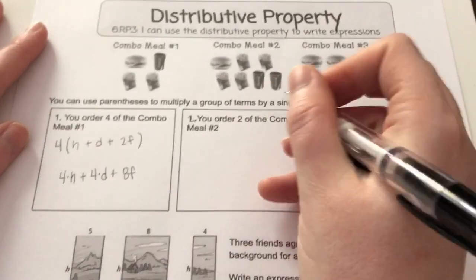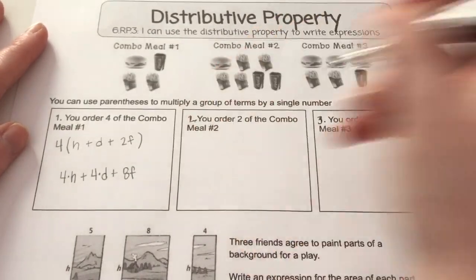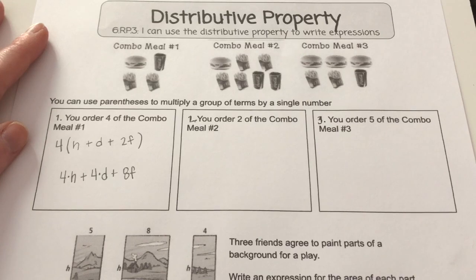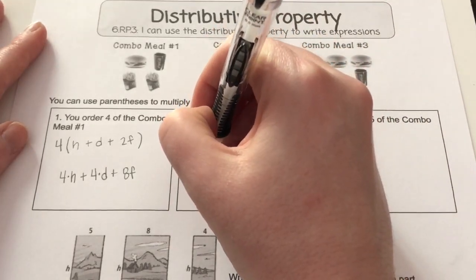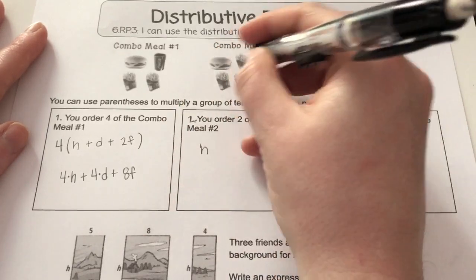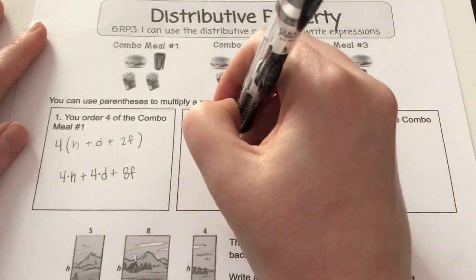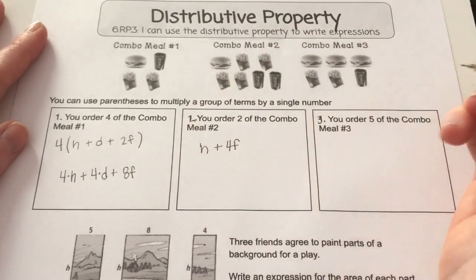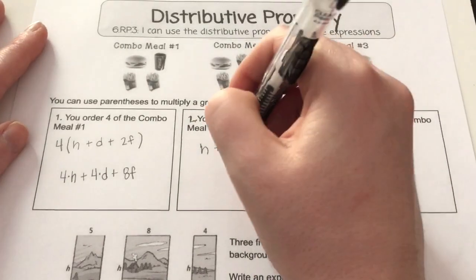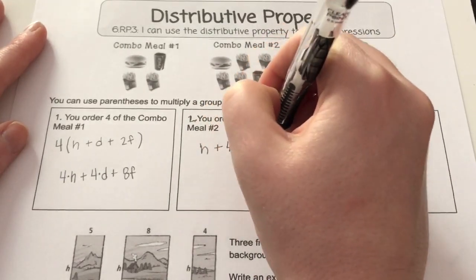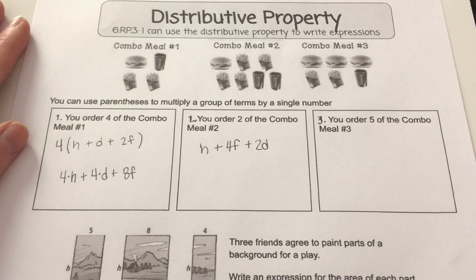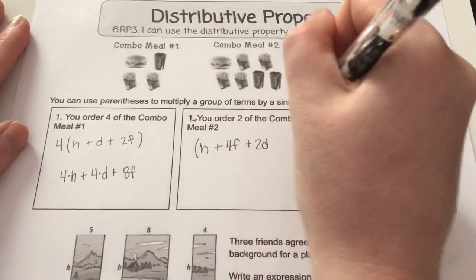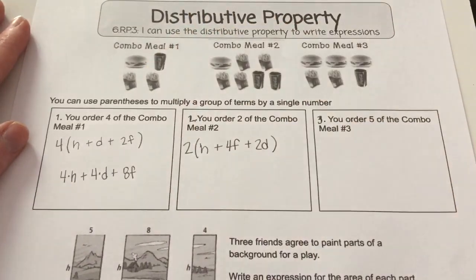Be patient with me. You ordered 2 of combo meal number 2. So go ahead and write out an expression for combo meal 2. So in combo meal 2, there's 1 hamburger, there's 4 french fries, and 2 drinks. Okay. So if I want to order 2 of combo meal number 2, I'm basically multiplying everything times 2.